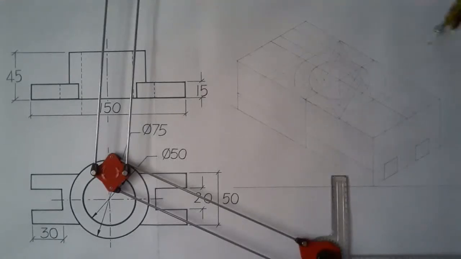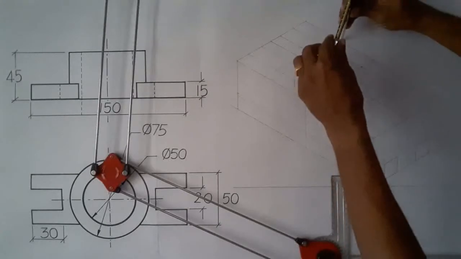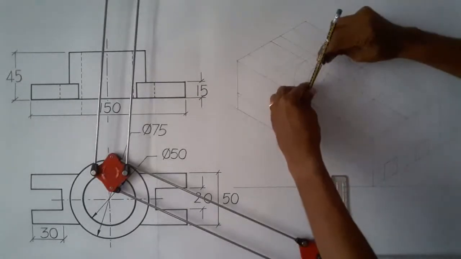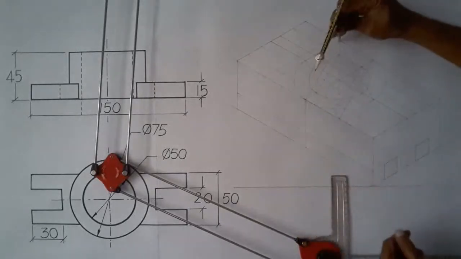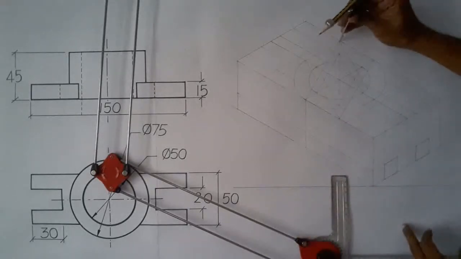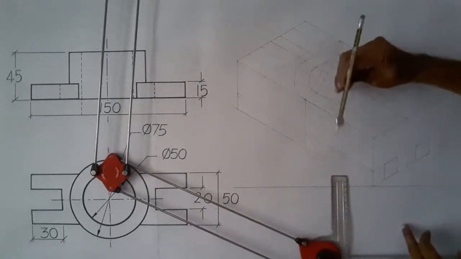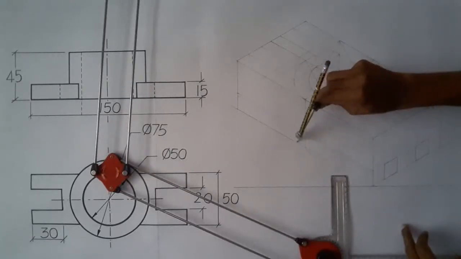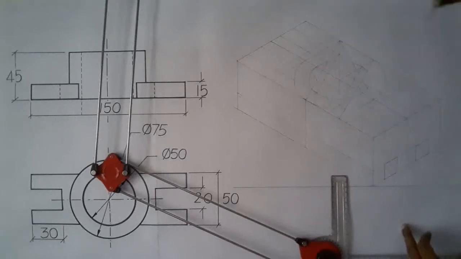Now we can take the radius from this view and go to the new center, and here you can draw an arc.